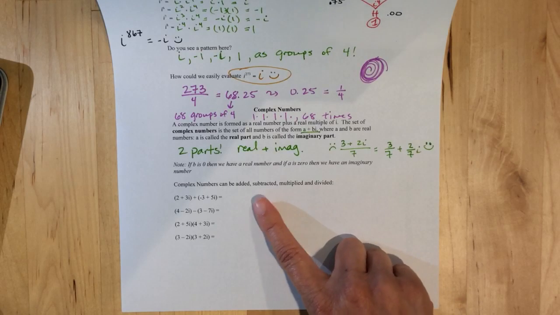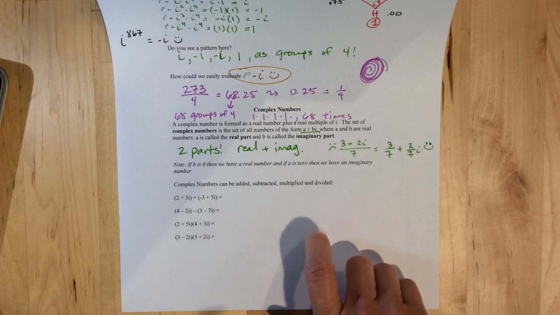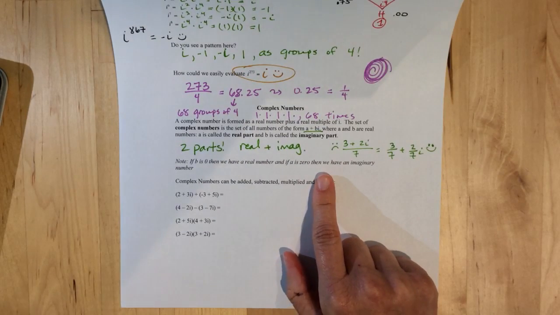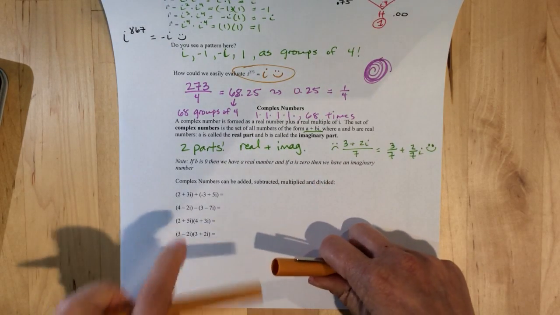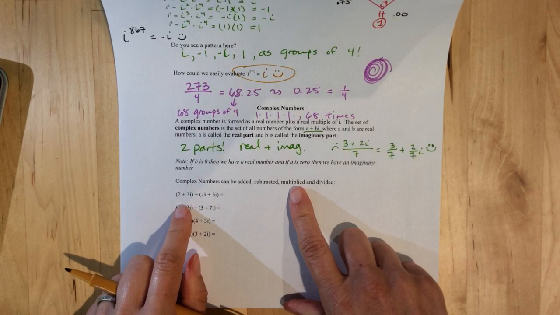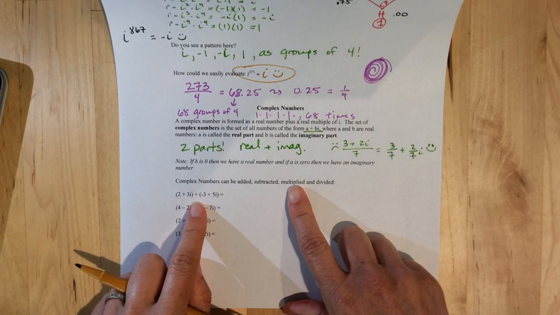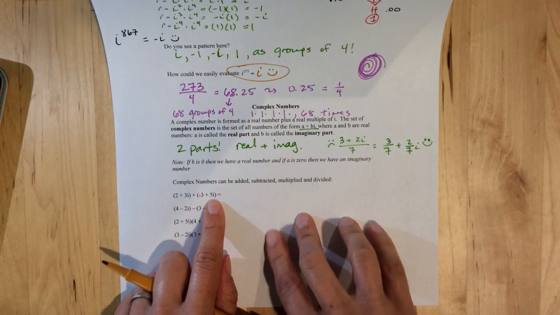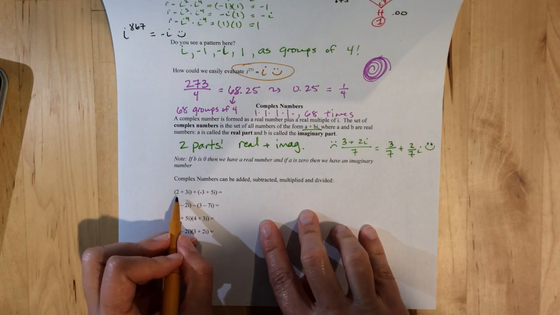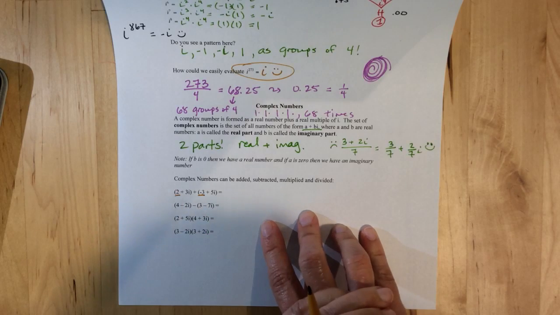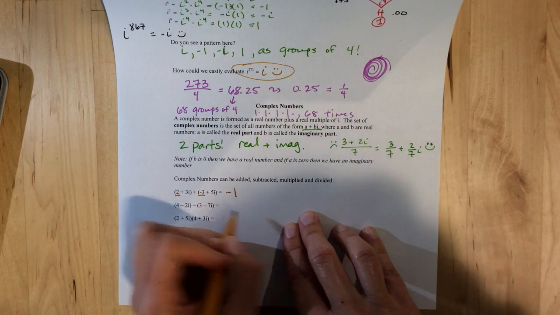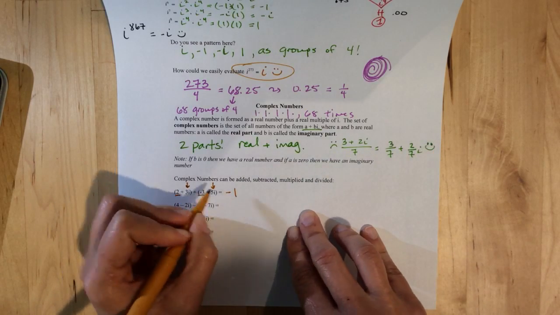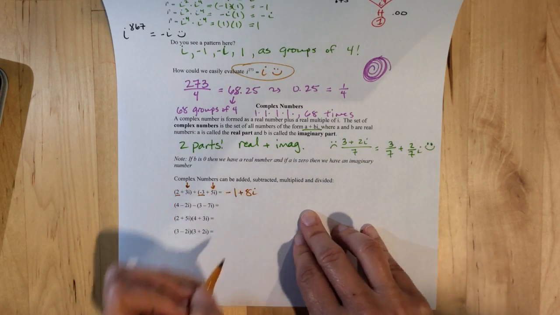These numbers can be added, subtracted, multiplied and divided. The first three operations are very similar to what you've known your whole mathematical career, in that you're just combining like terms. So 2 plus 3i plus negative 3 plus 5i: you combine the 2 and the negative 3, that's negative 1. Then you combine the i parts, 3i plus 5i, that's 8i. That's it. Bingo, bango.